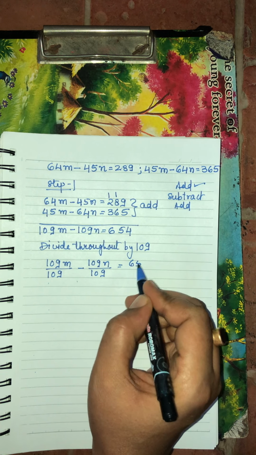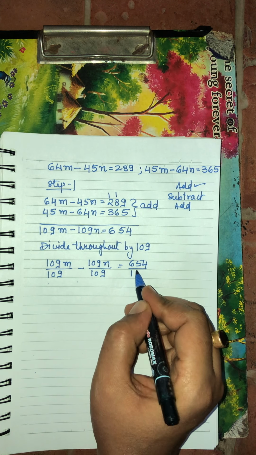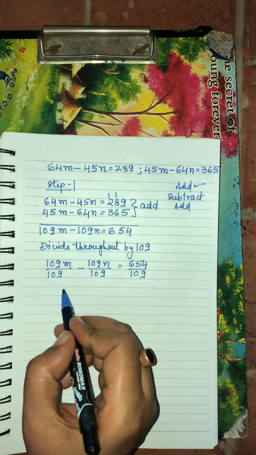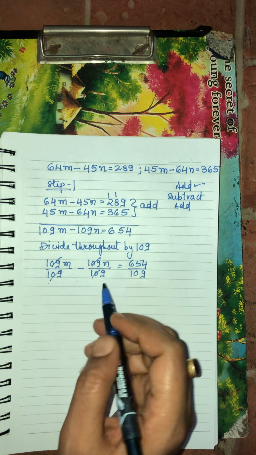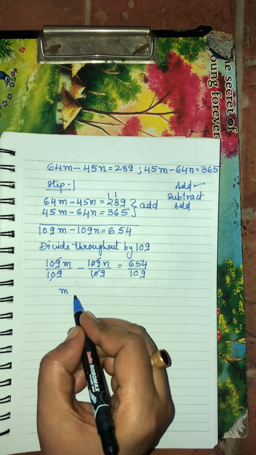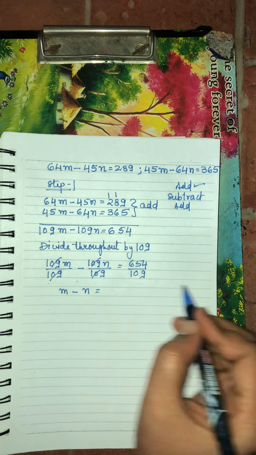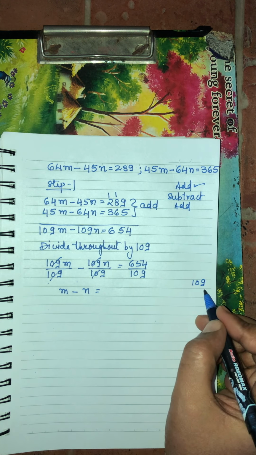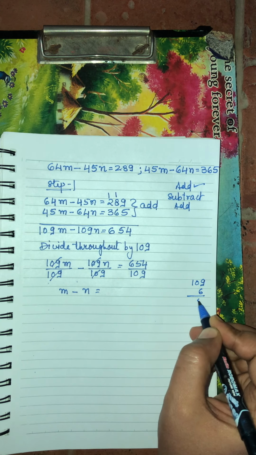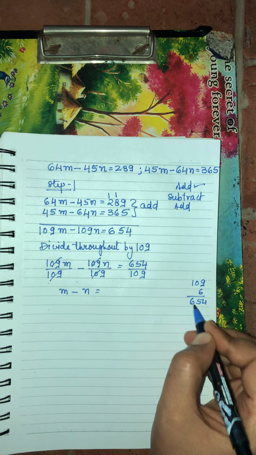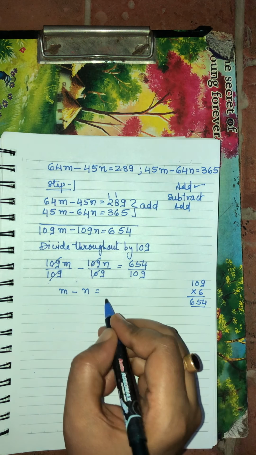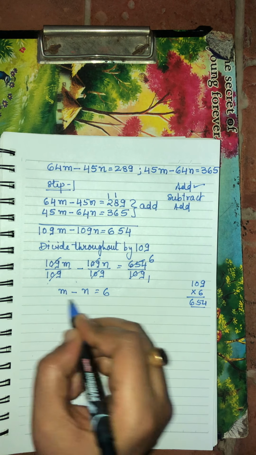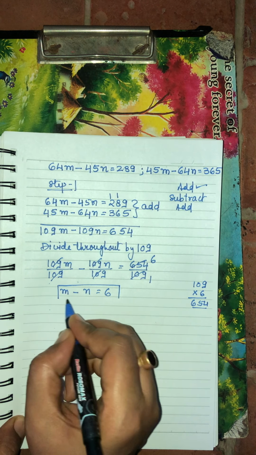Why are we dividing with 109 only? Because it is common, children, in both the cases, and we want to remove it. So we are left with m minus n is equal to, now 109 how many times? Is it 6 times? 6 9s are 54 and 6 1s are 6. So 6 times, you get your first equation.